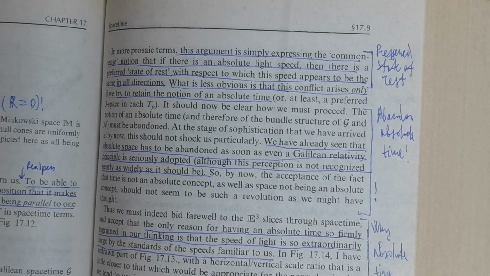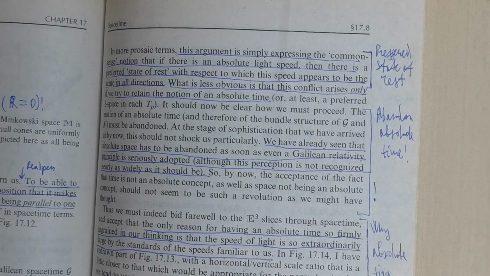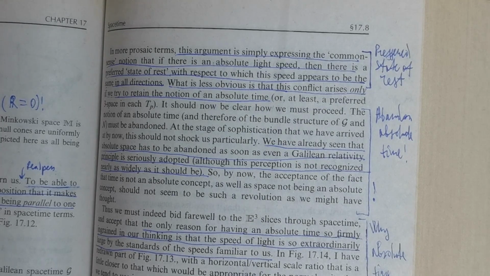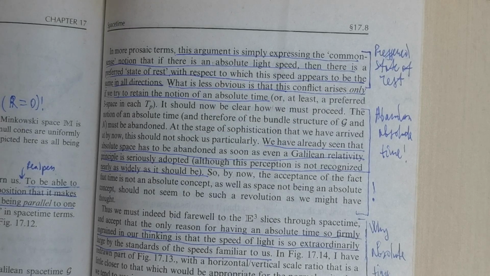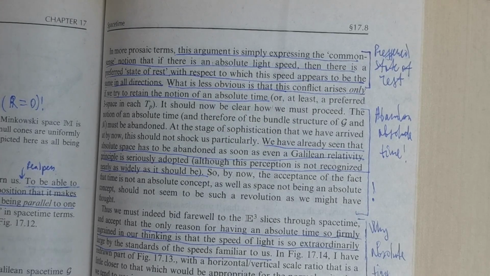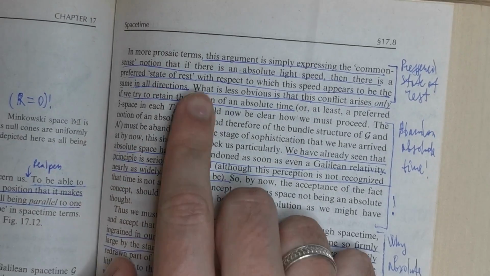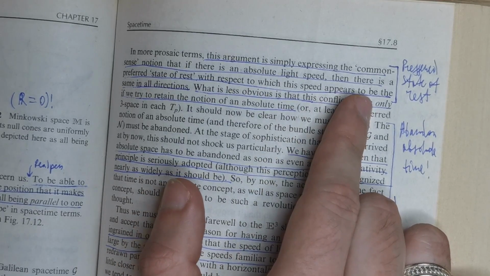Oh, sorry. So sorry, what's your question, Slava? My question is, if we are taking the notion of the absolute time into account and the speed of light also, then why do we have this preferred state of rest? What does he mean here about this preferred state of rest, with respect to which the speed of light appears to be the same in all directions?